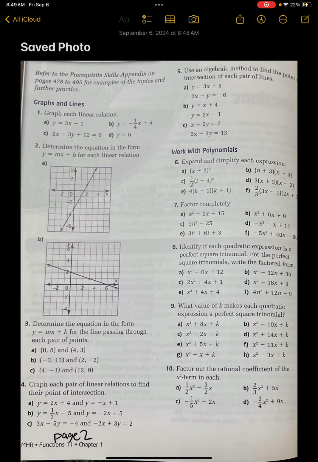So we are looking at page 2 from Functions 11. This is the prerequisite skills page. And we're just going to do a few of the questions, starting with question 1, right there.